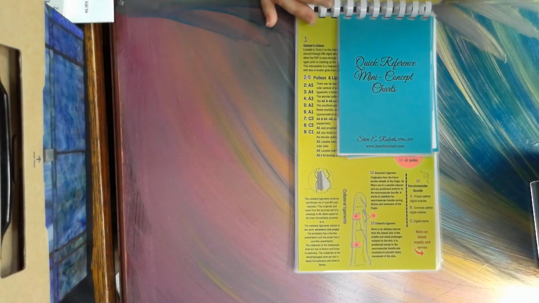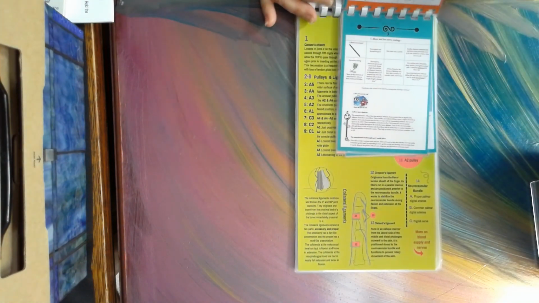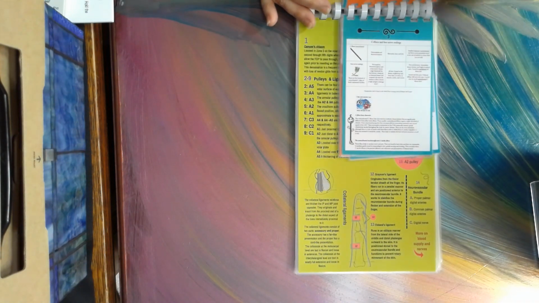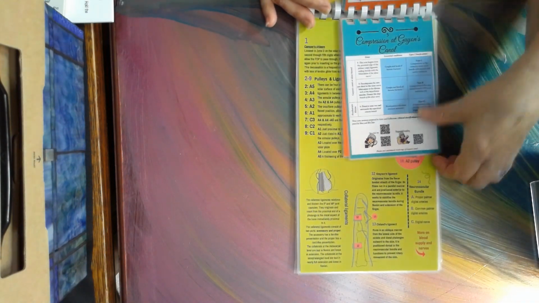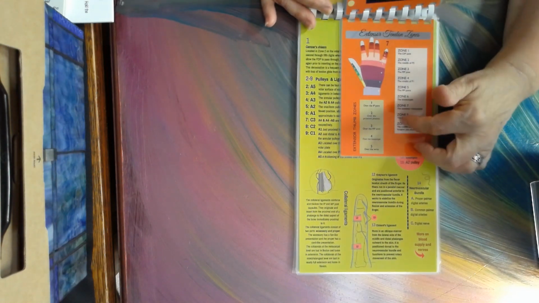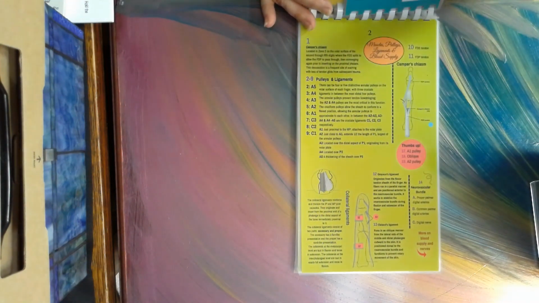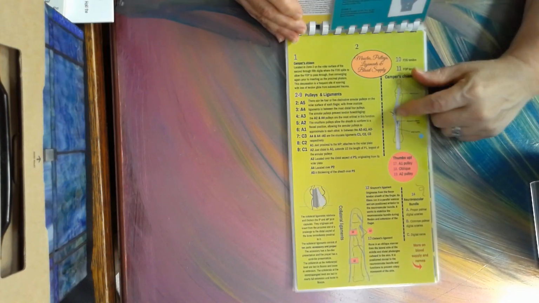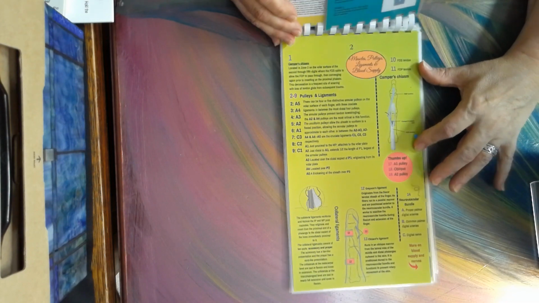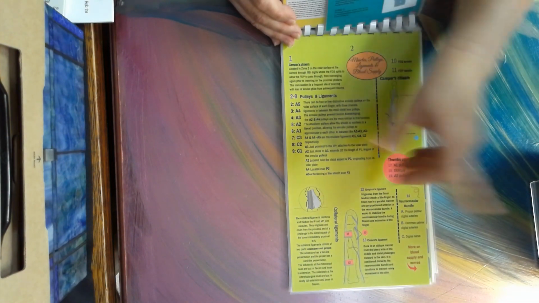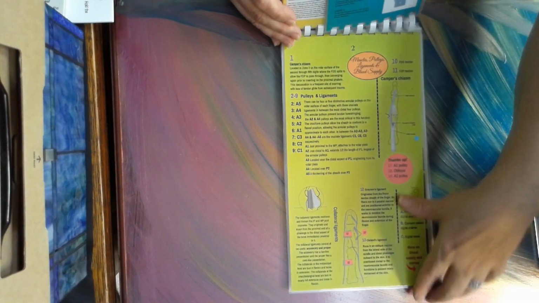So when we flip it open, we see some quick reference mini concept charts, and these have things like mechanoreceptor and nerve fiber information. It has a chart on compressions, Guyon's canal. It has the flexor and extensor zones, and on the flip side of these cards is other information. I broke it up into groups, so on this group we have muscles, ligaments, and blood supply. And again, all of these numbers are on your chart over here.